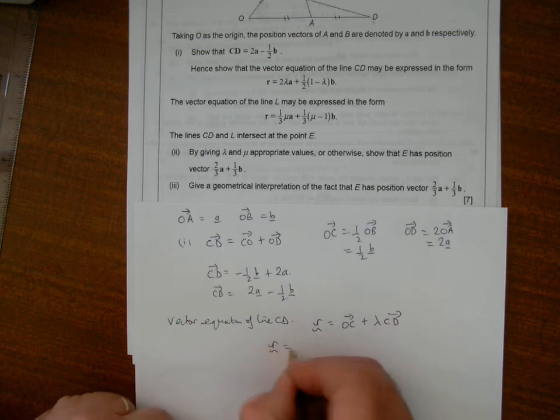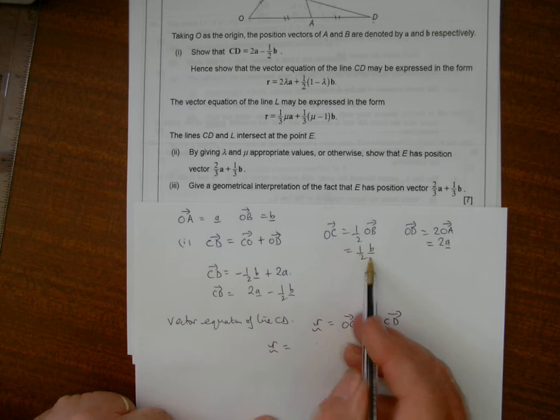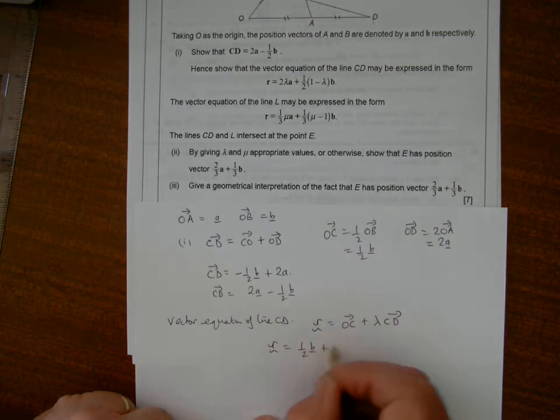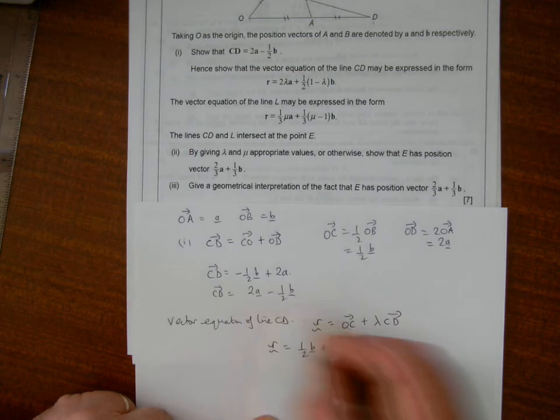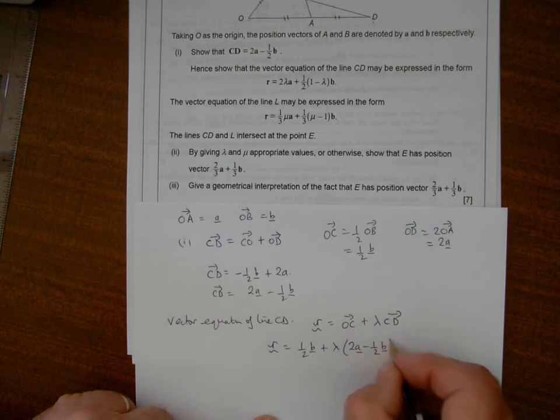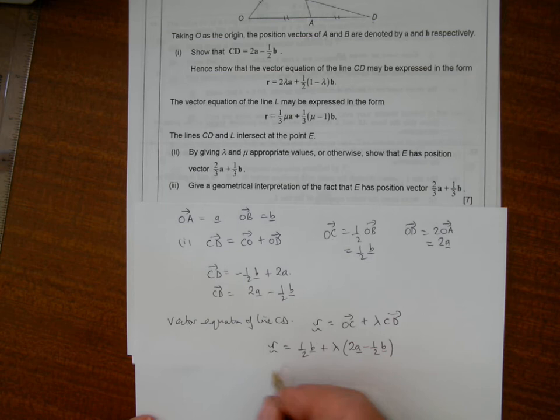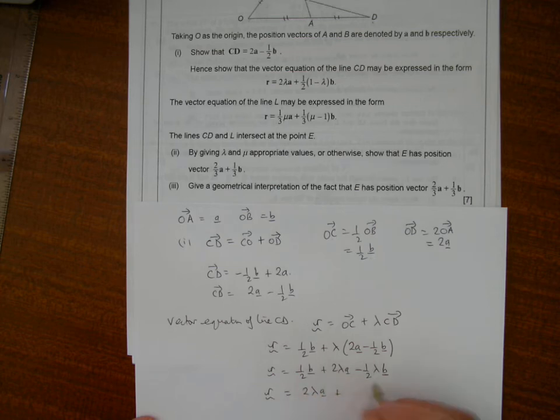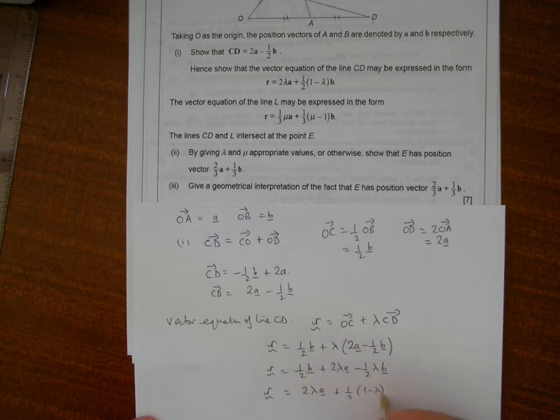So R bar equals, now vector OC is half of B, plus lambda times CD, which is 2A minus a half of B. So let's expand that out, because I've got letters to collect like terms: plus 2 lambda A minus a half lambda B. So R bar equals 2 lambda A plus a half, and it's 1 minus lambda, B bar.